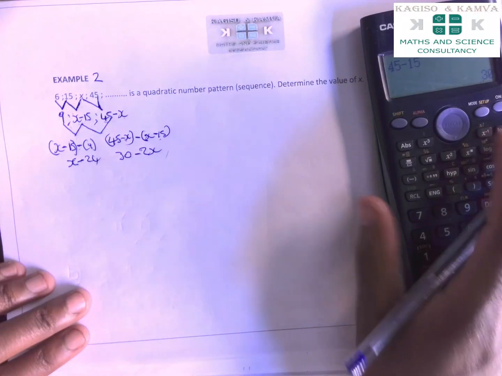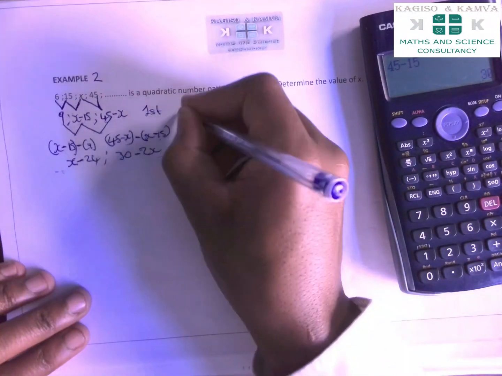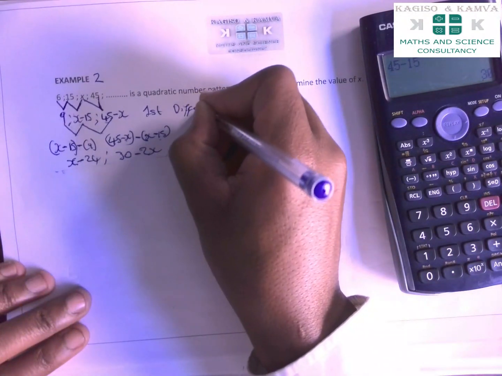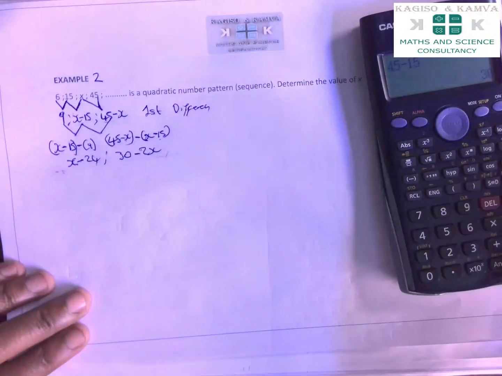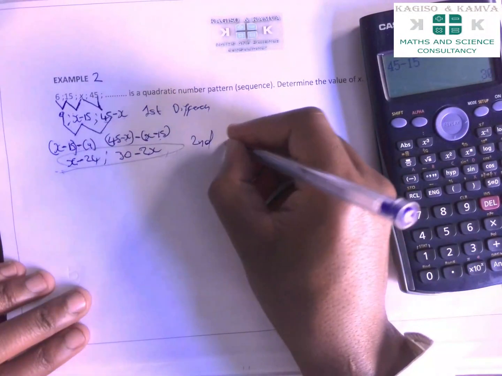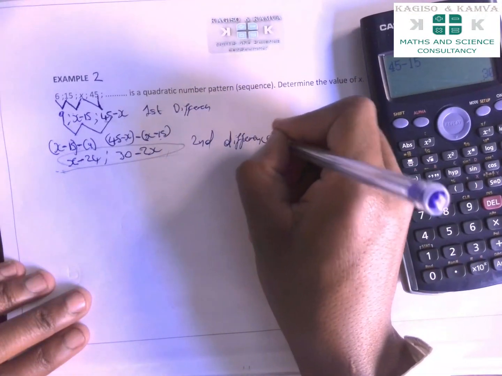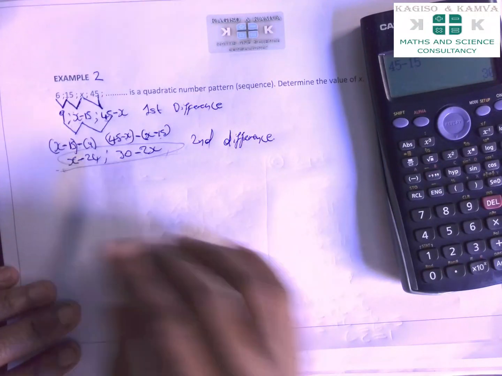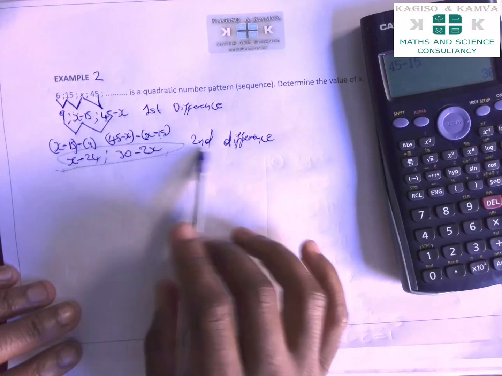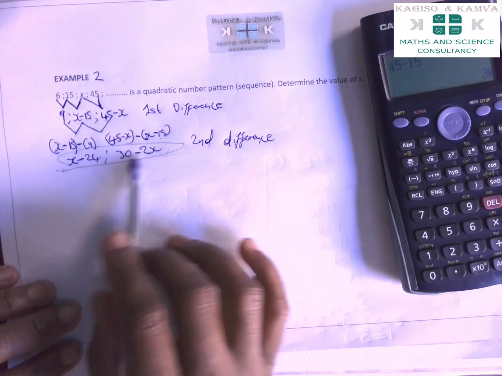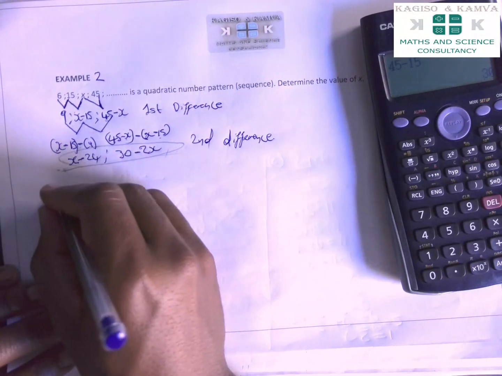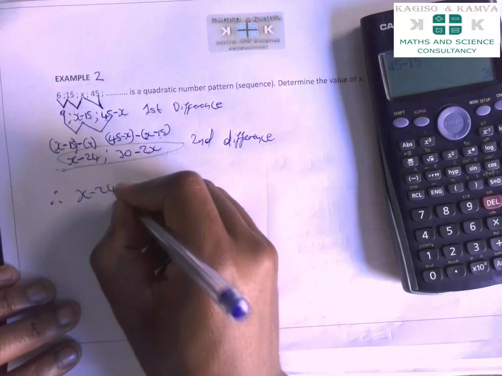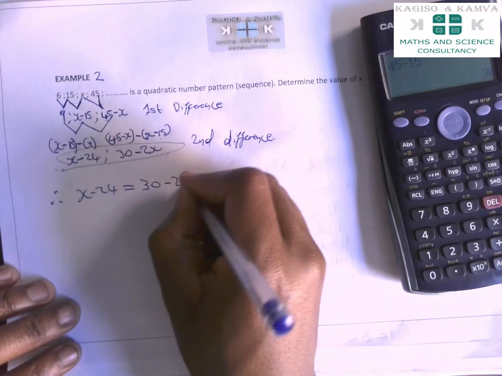So this is the first difference, and this one is going to be our second difference. But we know that the second difference is constant, meaning these two terms are equal. So we're going to say therefore x minus 24 is equal to 30 minus 2x.